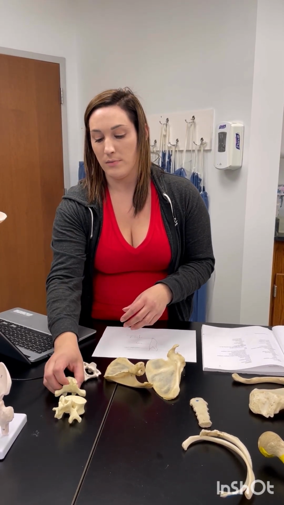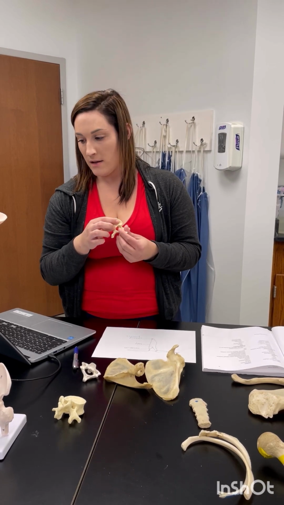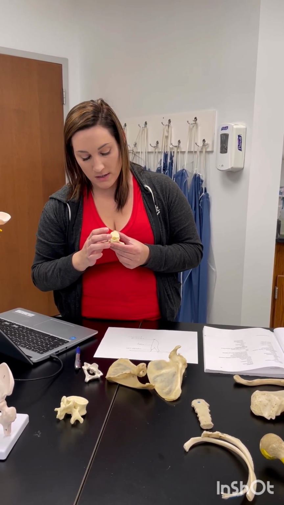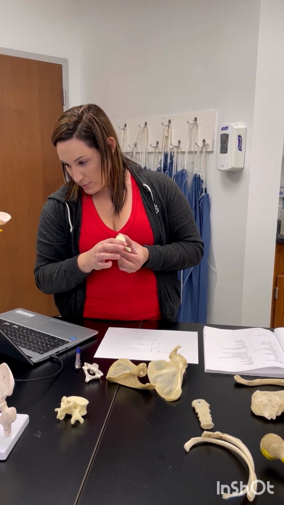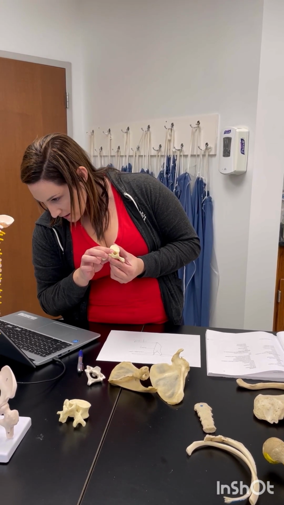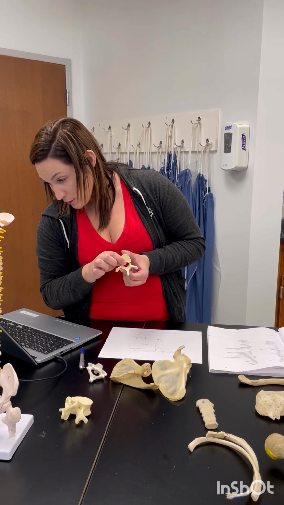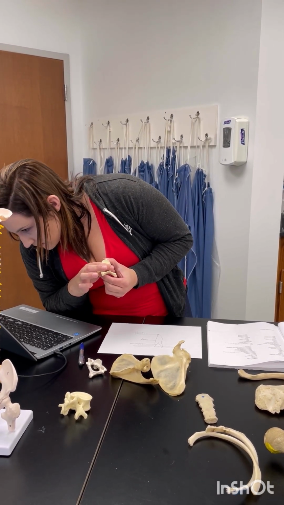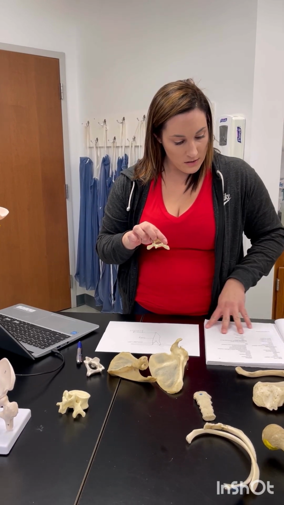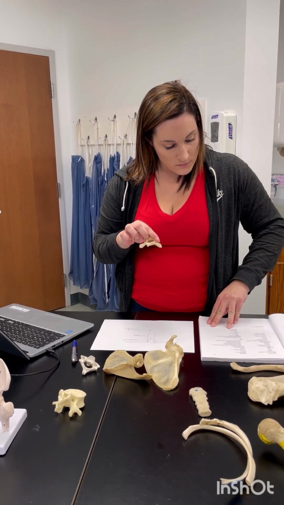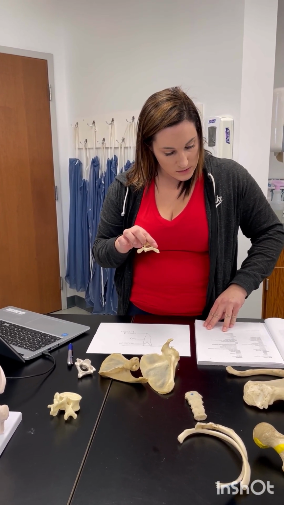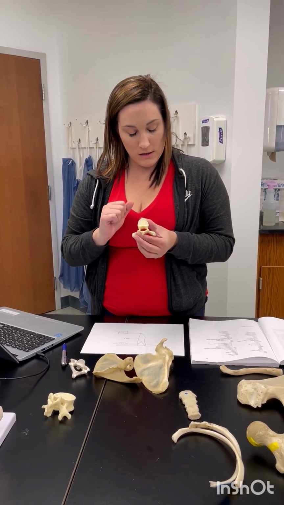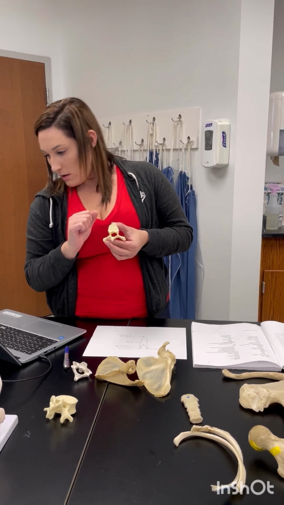This is an example of the thoracic vertebra. So this down here is the spinous process. This is the transverse process. This here is the vertebral foramen. This is the, I can't read what it says. Oh, the laminae. And then on the other side are the pedicles.